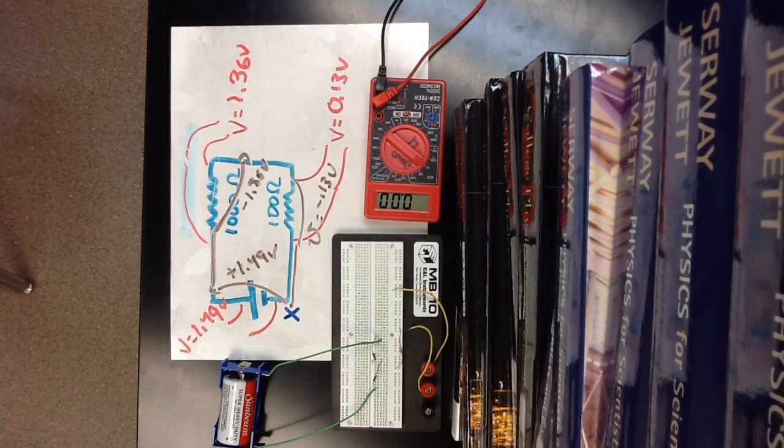Now why is this? Well, if this is a coulomb of charge, we can essentially be talking about potential energy. This would be 1.49 joules to get to the top, and then minus 1.36 joules, minus 0.13 joules.